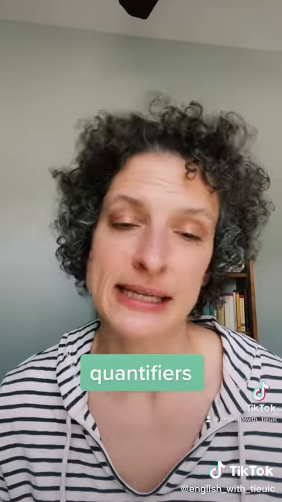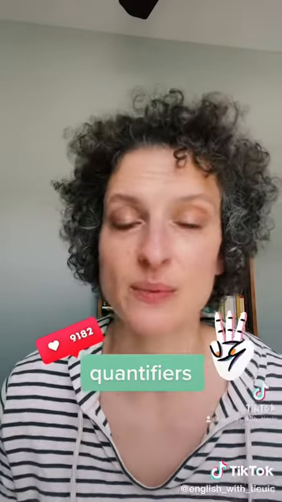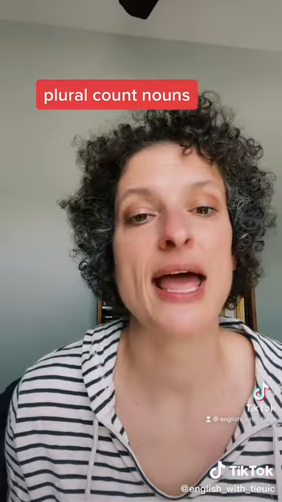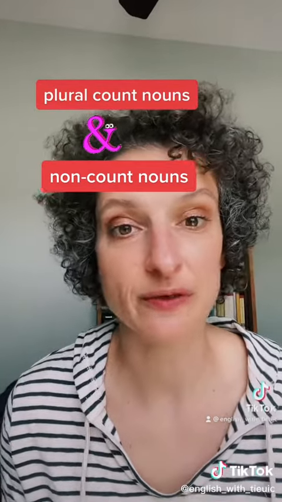Both of these are quantifiers. That means that we use them to talk about the quantity that we have of something or the amount that we have of something, how much we have of something. I can use a lotta and lotsa with both plural count nouns and non-count nouns. And I'm going to show us examples of both of those now.